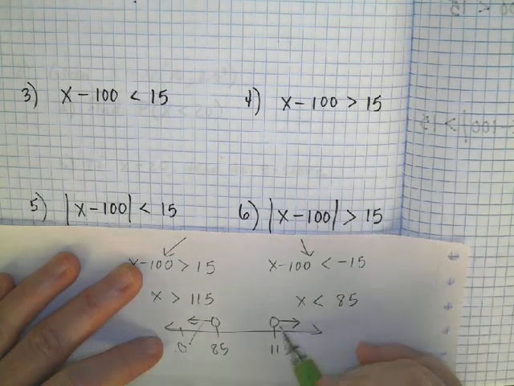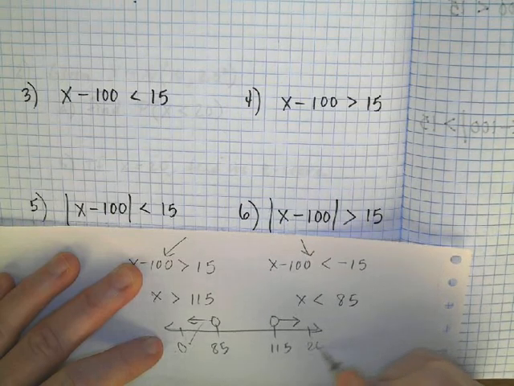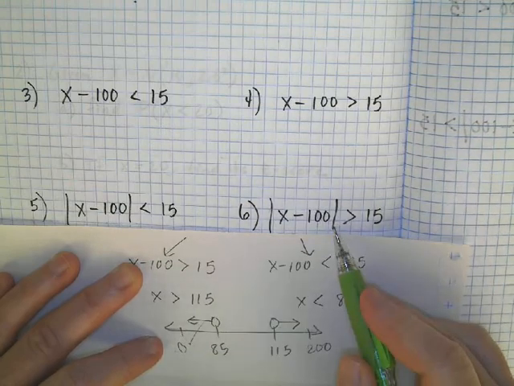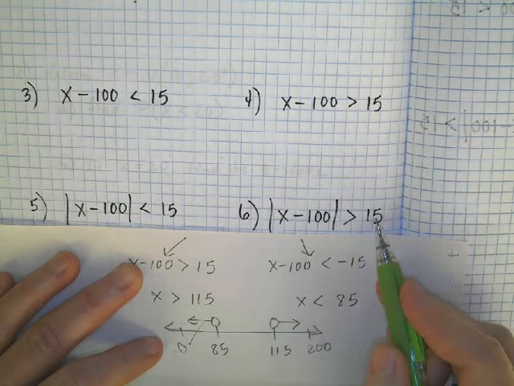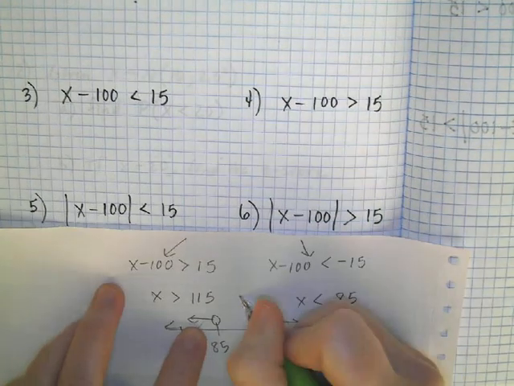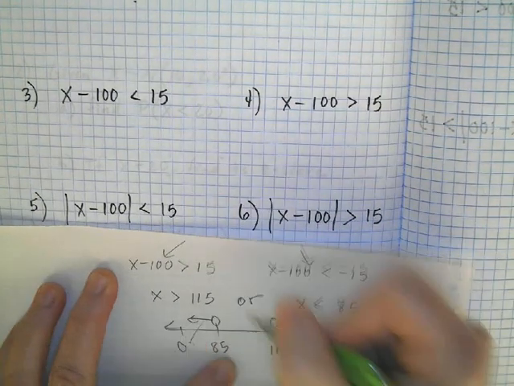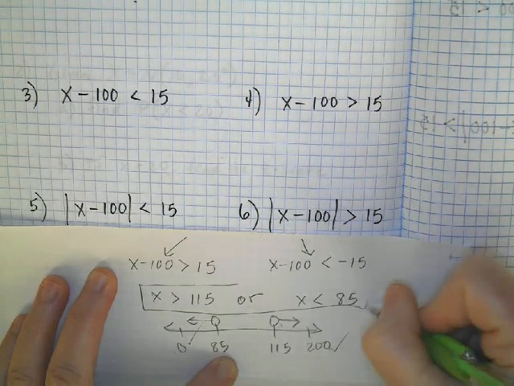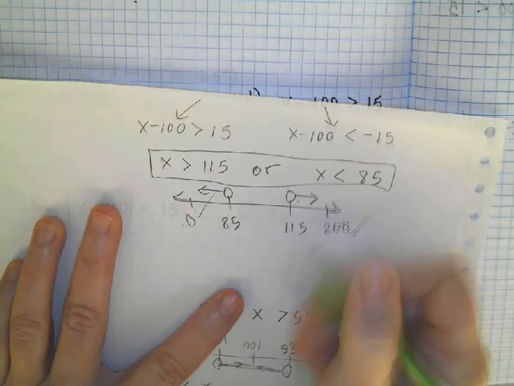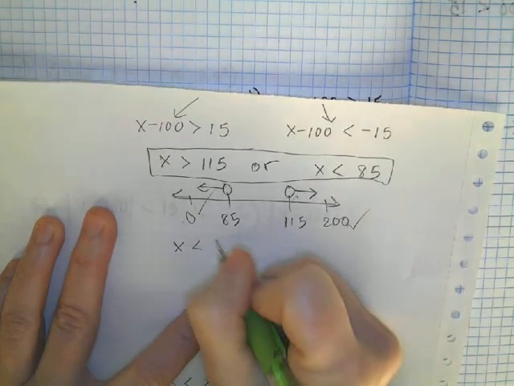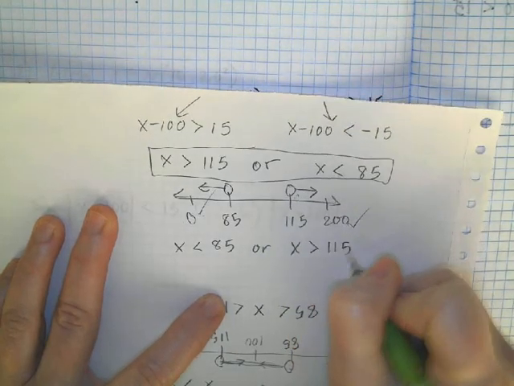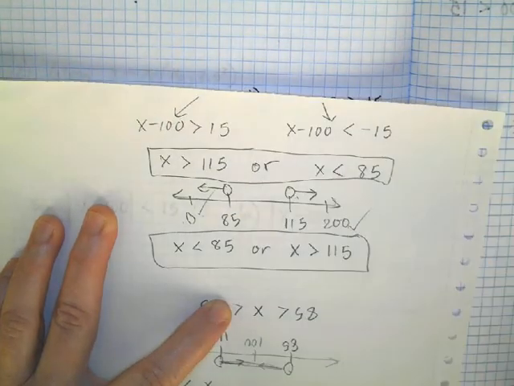And what about this side? Let's put, say, 200. 200 minus 100 is 100. Absolute value of 100 is 100. Is 100 greater than 15? Yes. Okay, so notice there's two sections. When there's two sections, this is an OR problem. So the answer is X is greater than 115 or X is less than 85. To write it more mathematically correct, we would write this one first because it has a smaller value. X is less than 85 or X is greater than 115. That is the perfect solution to number 6 from the warm-up.